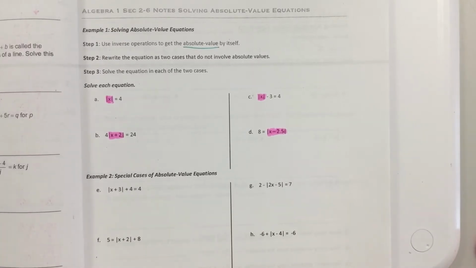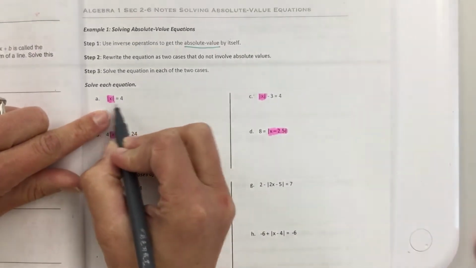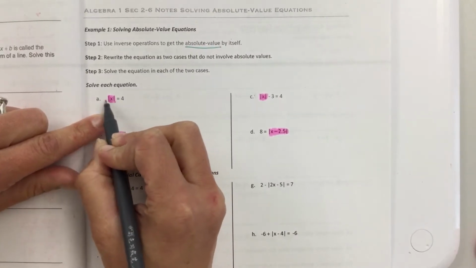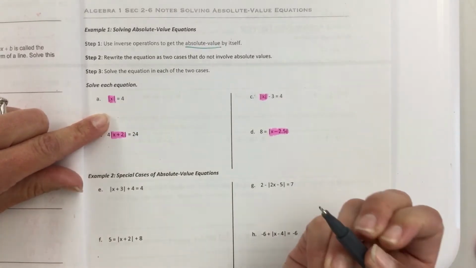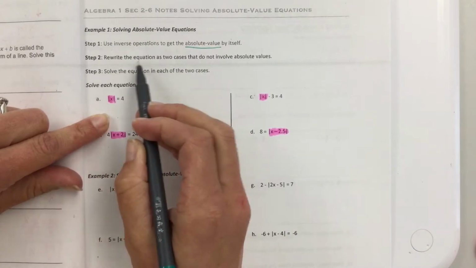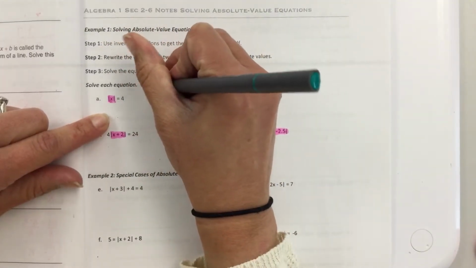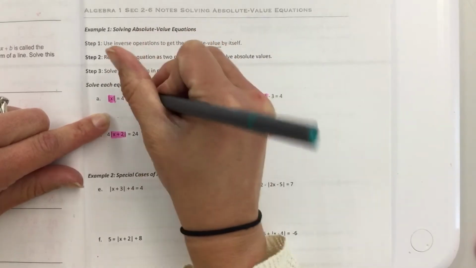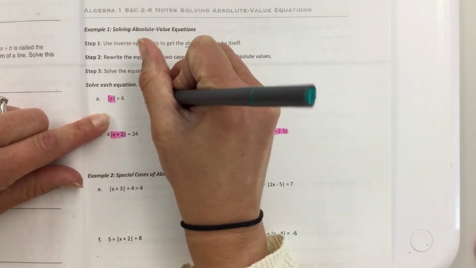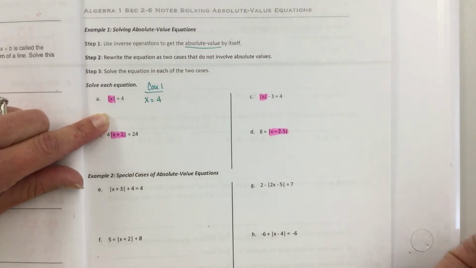So the first question you ask is, do I have the absolute value alone? Yes, there's nothing with that x there. Rewrite the equation as 2 cases. So I will do case 1. And that is just x equals 4. Case 1 looks exactly the same.